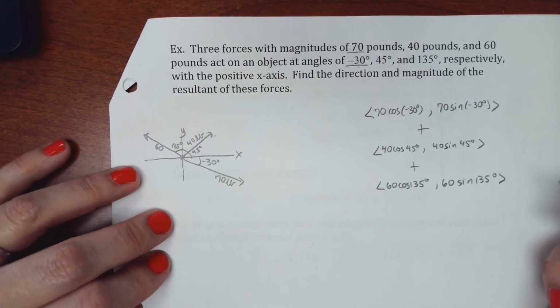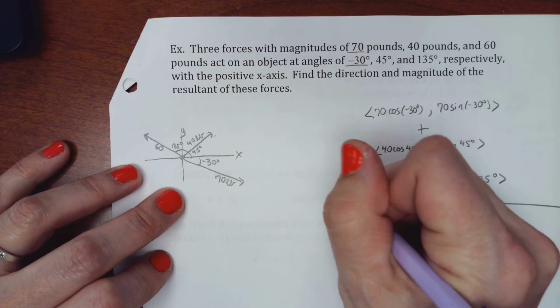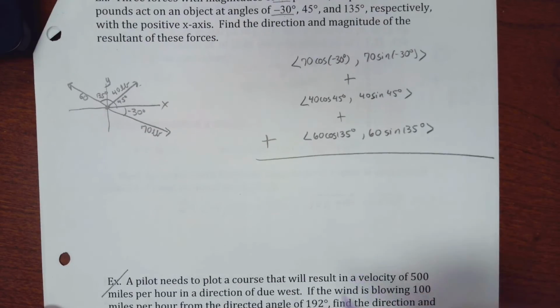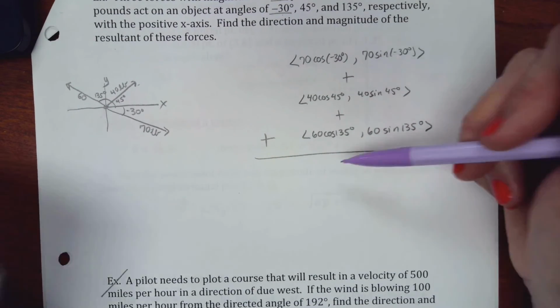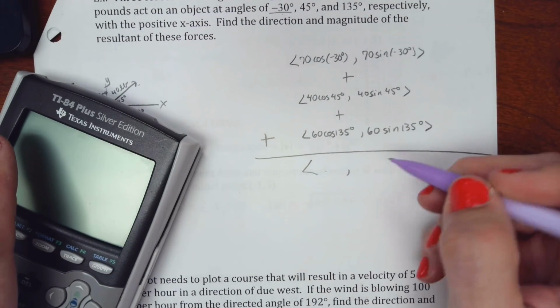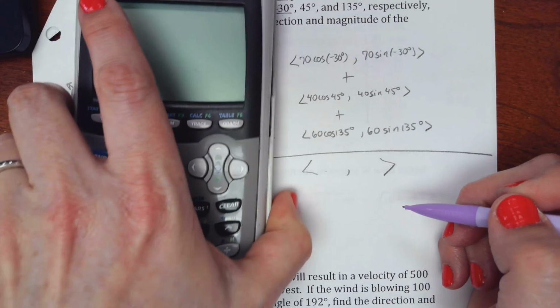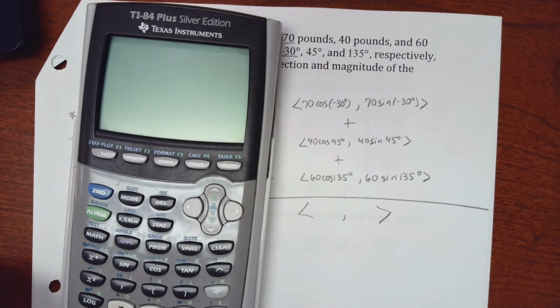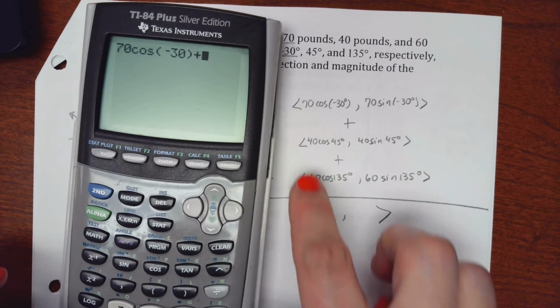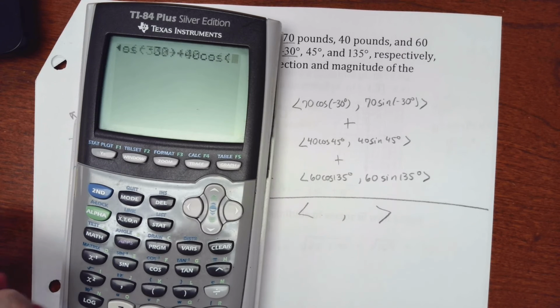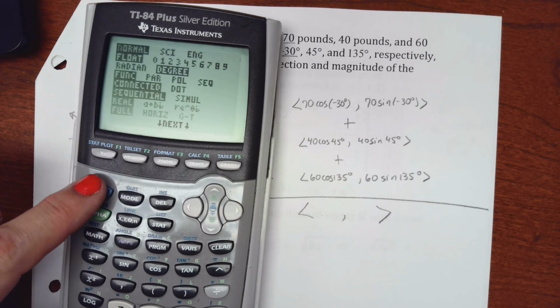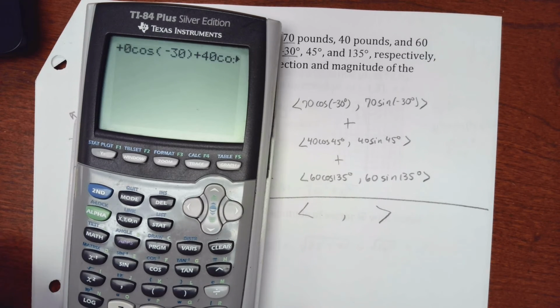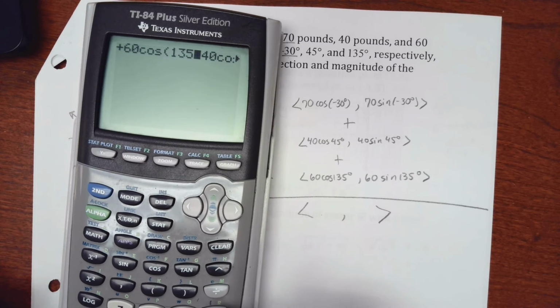All right, now since I want to add these all together and I want the result, I'm just going to put them right into the calculator. So you need to add the x's to get my x value and add the y's to get my y value. So let's see, 70 cosine of negative 30 plus 40 cosine of 45, and my calculator is in degrees, and 60 cosine of 135.